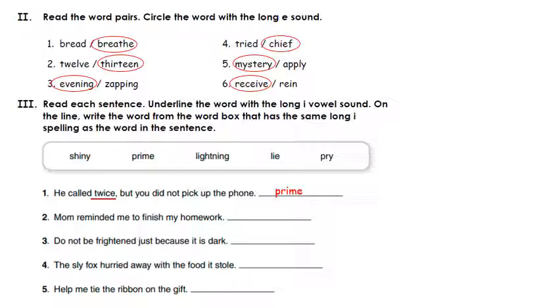2, Mom reminded me to finish my homework. Remind is the word that has long I sound. And if you notice that here the I is alone. So which word has the same spelling from the box? Shiny. I, they stand alone.